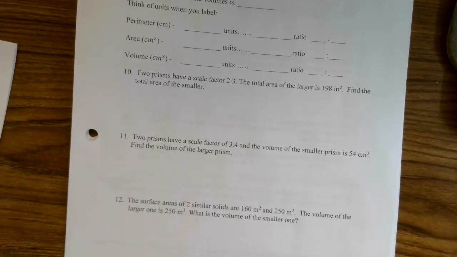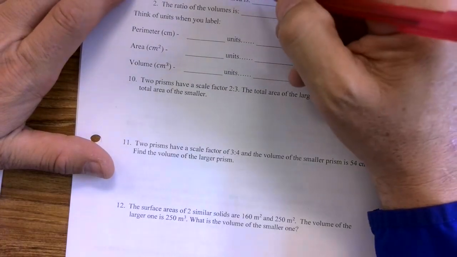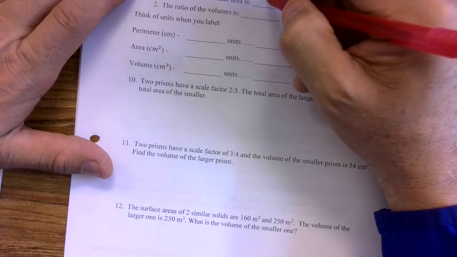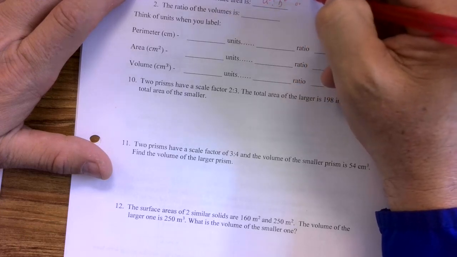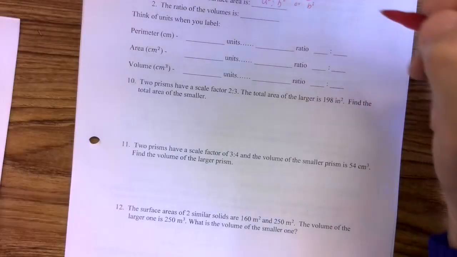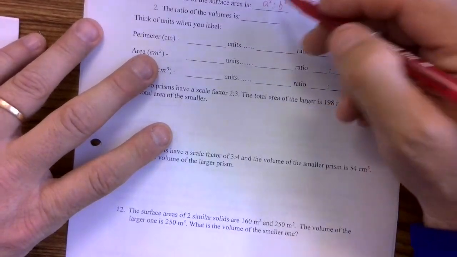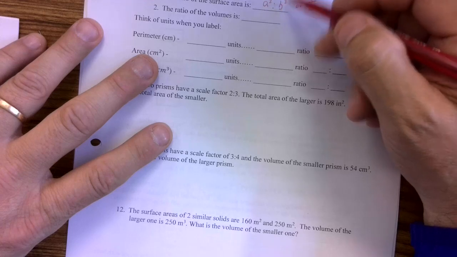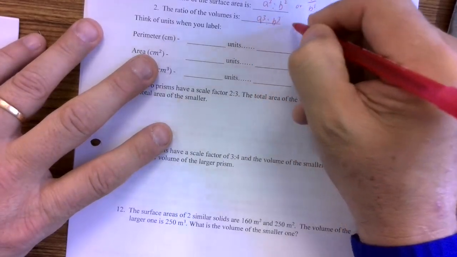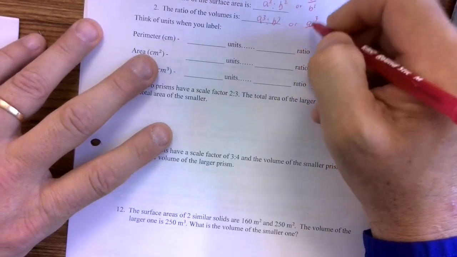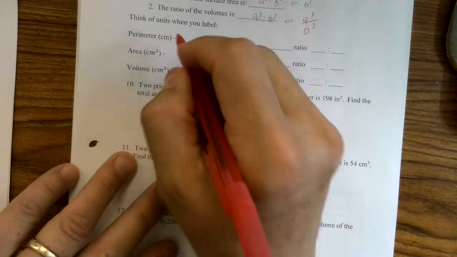So now we're going to go to the volume. Okay, the ratio of surface area, we did our ratios: a squared over b squared. So if our similarity ratio is a to b, area is a squared to b squared. Our volume is a cubed to b cubed, or a cubed over b cubed. So perimeters are linear measurements.